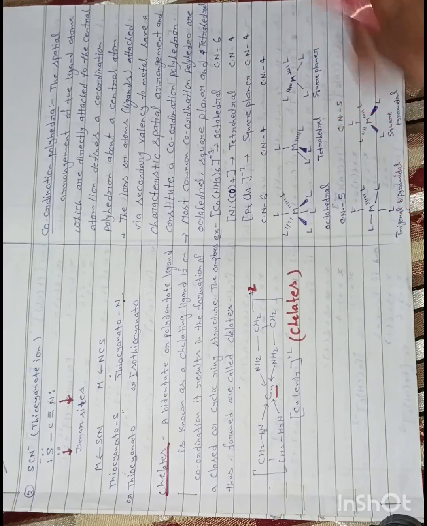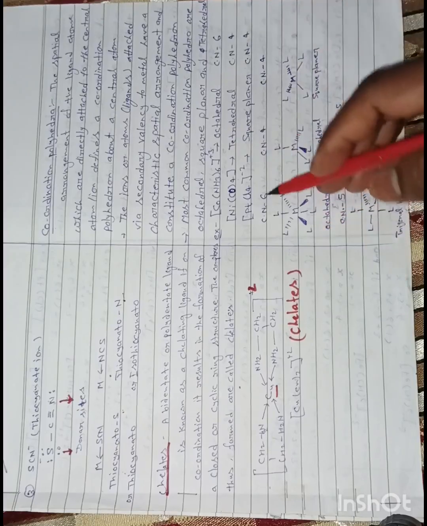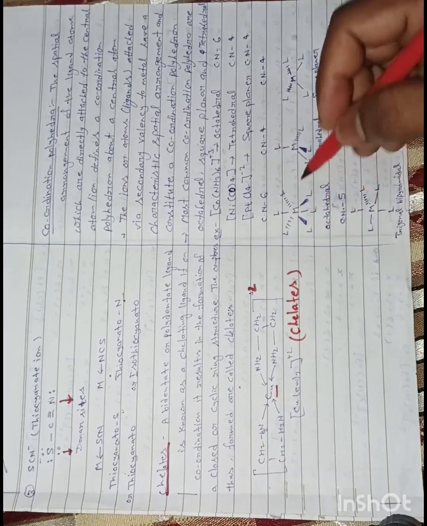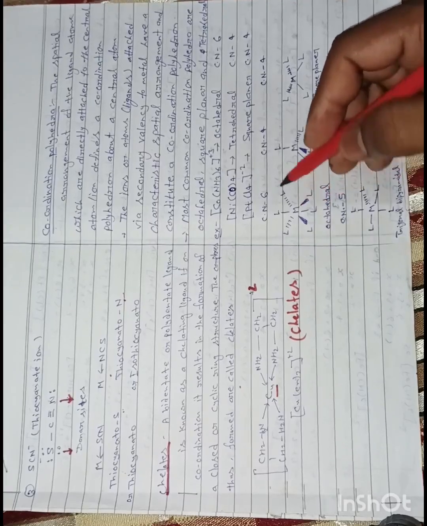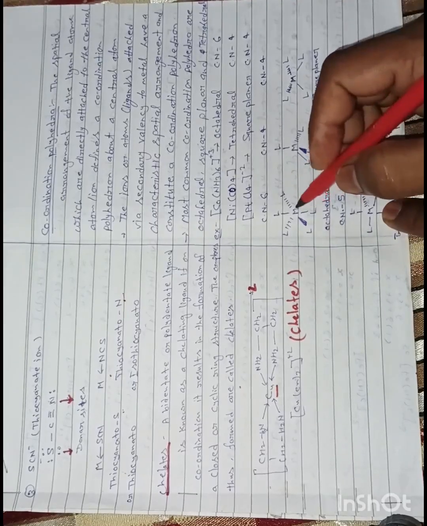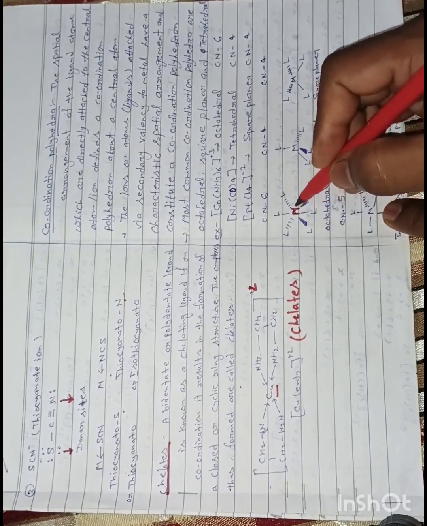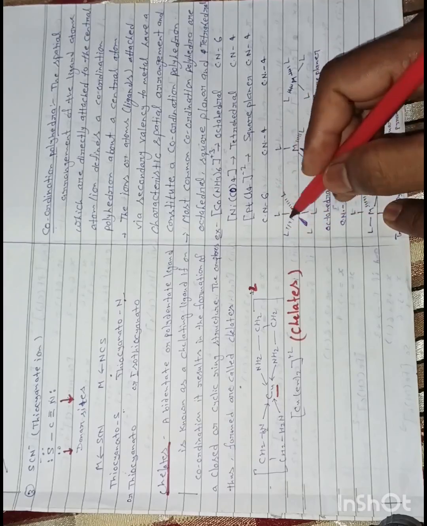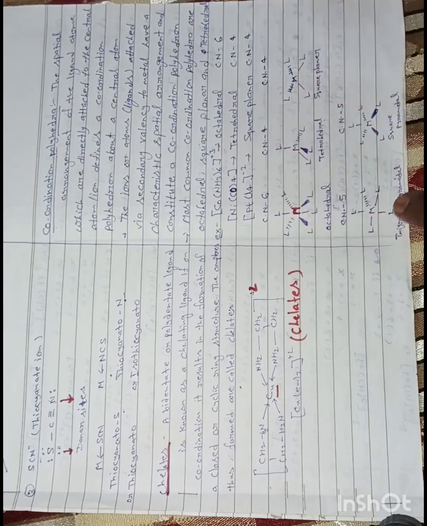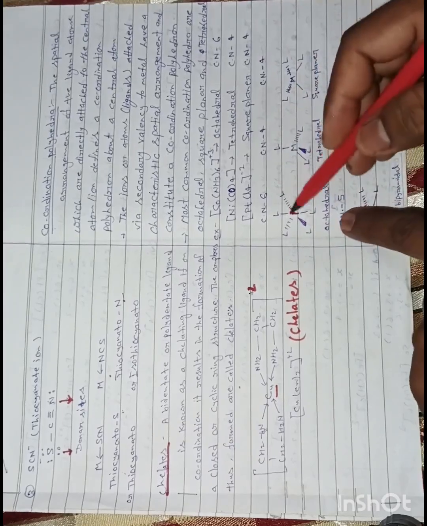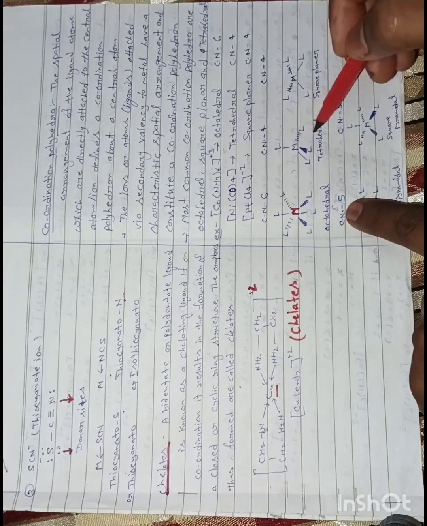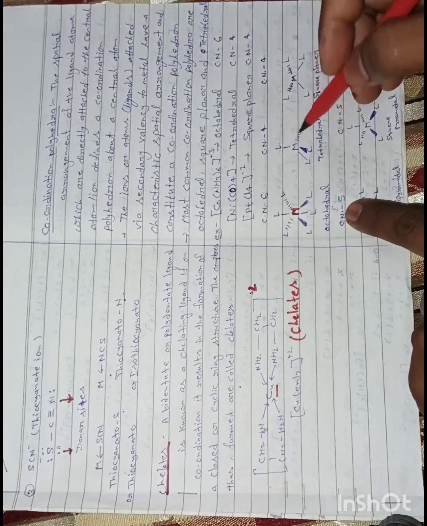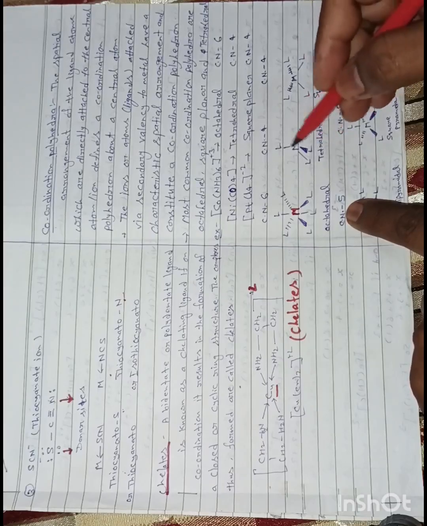So in a spatial arrangement we can write coordination number 6: the ligands will be attached like this around the central metal, and it forms the octahedral structure. Next is tetrahedral, in which 4 ligands are attached to the central metal in a tetrahedral structure.